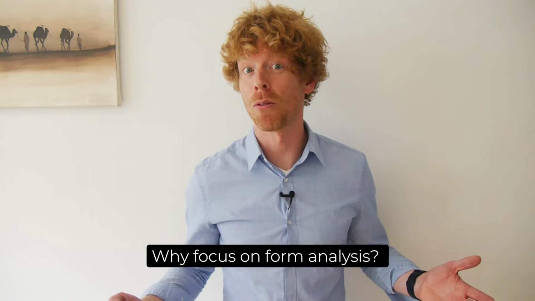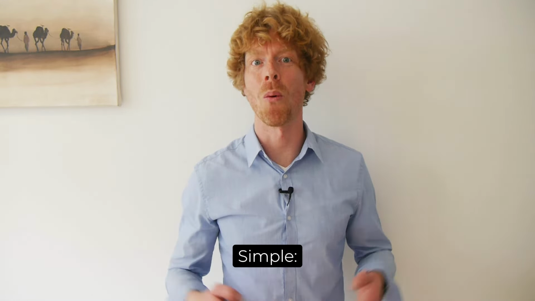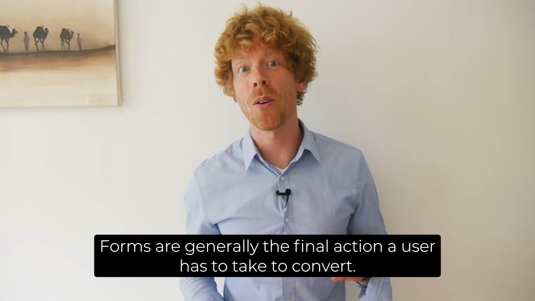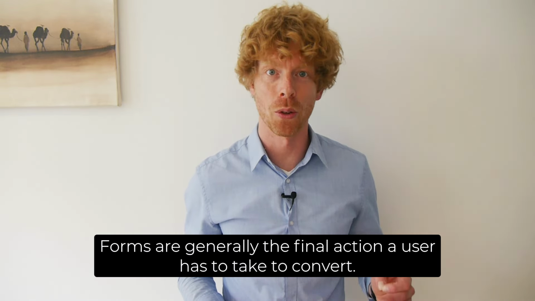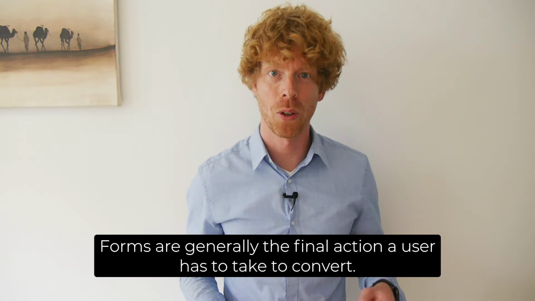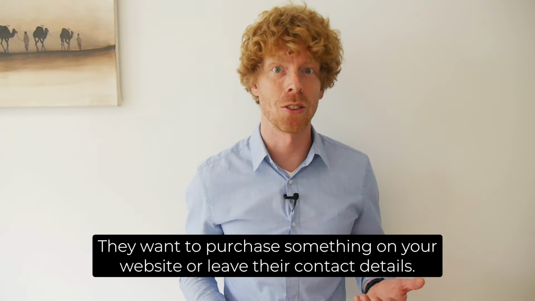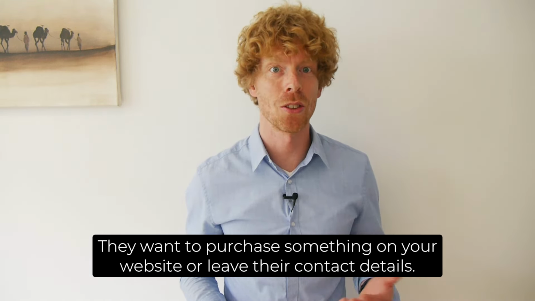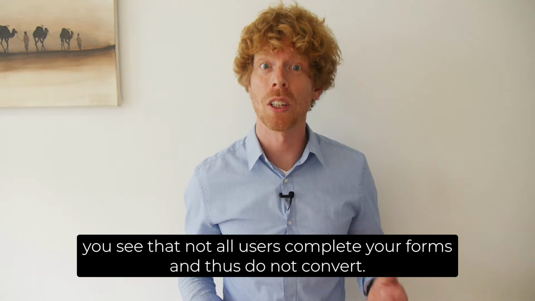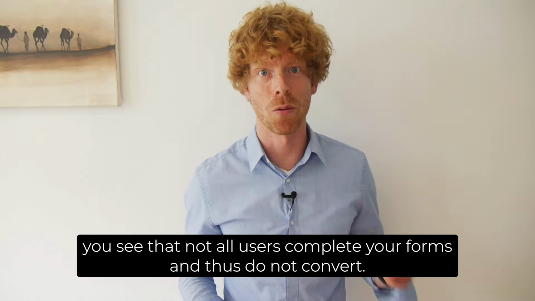Why focus on form analysis? Well, simple. Forms are generally the final action a user has to take to convert. When starting a form, users have already decided they want to do business with you. They want to purchase something on your website or leave their contact details. Still, when you check your data, you see that not all users complete your forms and thus do not convert.